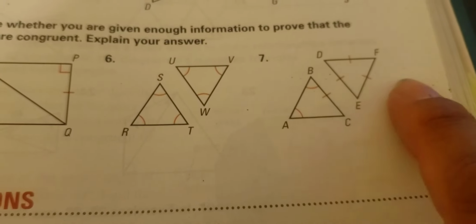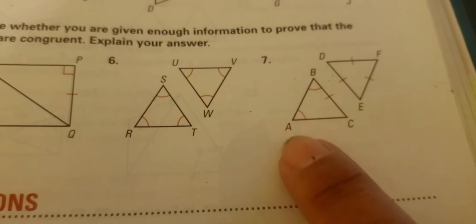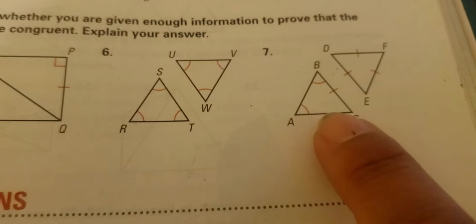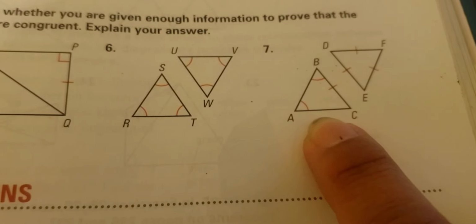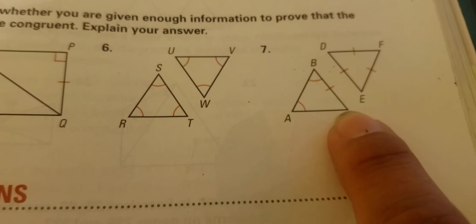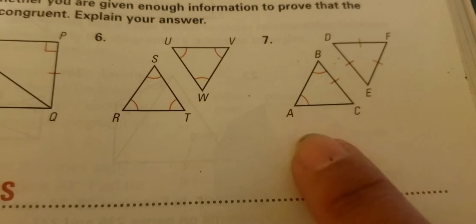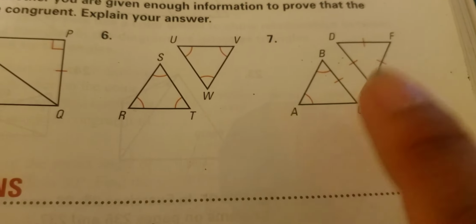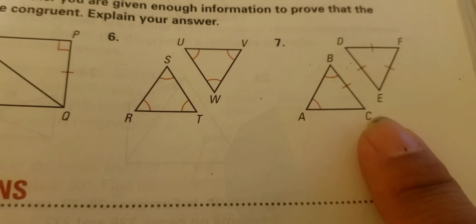Over here we have two angles congruent, which then means this side would be congruent. But the thing is, I don't know if the third side is congruent, and I have no idea if the third angle would be congruent because there's just not enough information. So I don't have to draw these, okay? So these would not be considered congruent, okay?